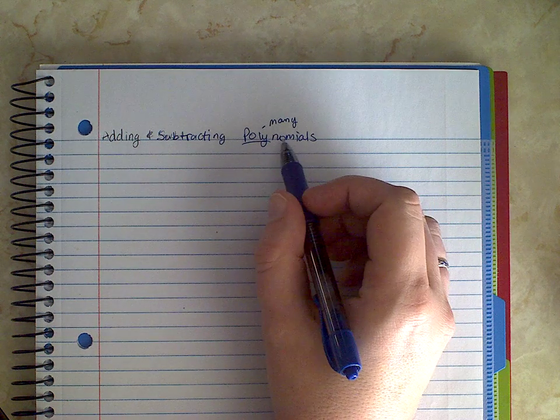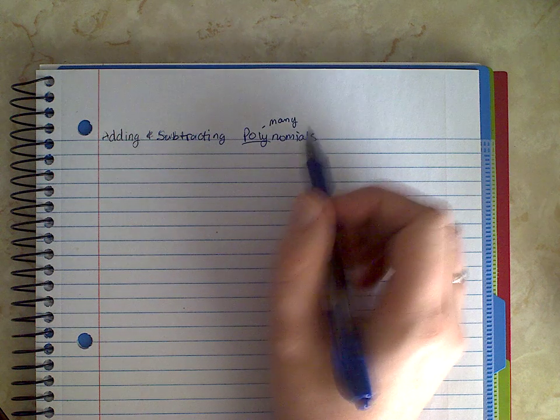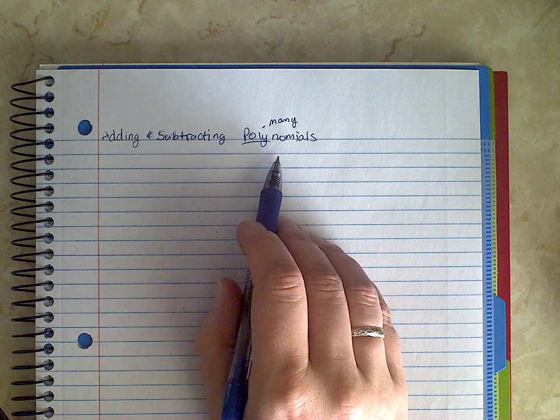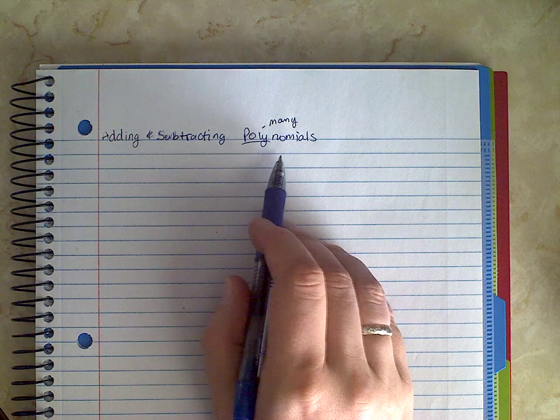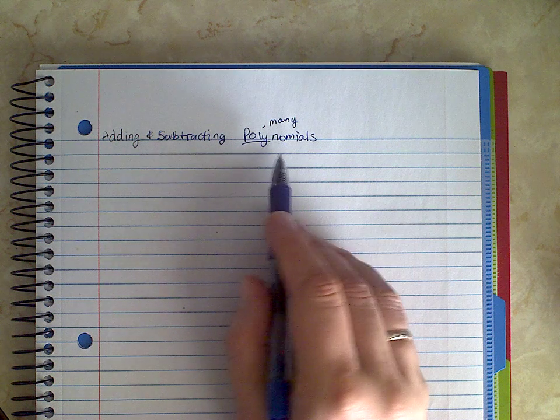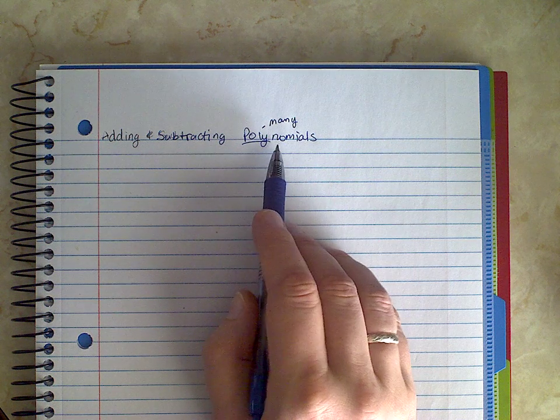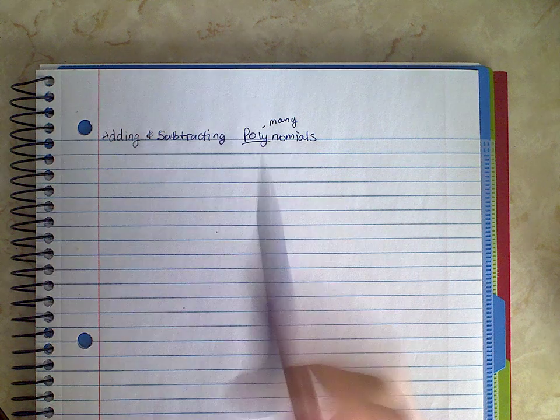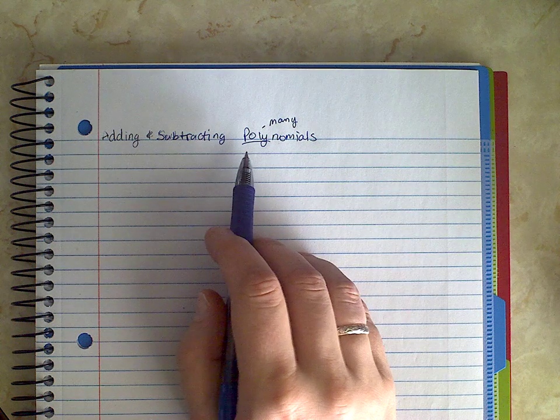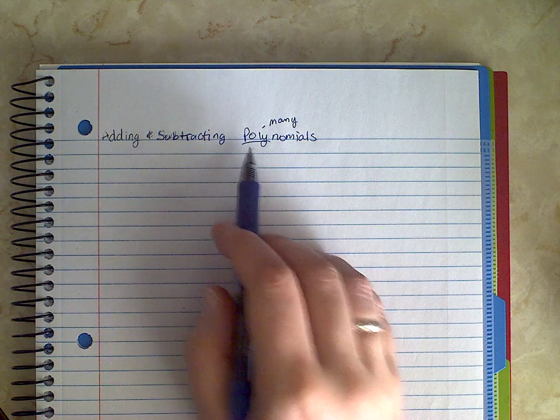So we're going to go from having just plain x to having many different types of x's. We're going to have x and x squared, and x cubed, and x to the fourth. We're going to have many different types of x's in one thing now. How many x's in one place? That's limited only by your imagination.